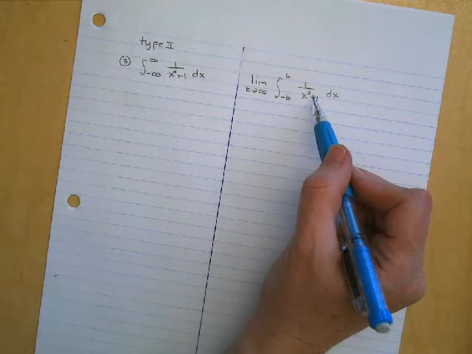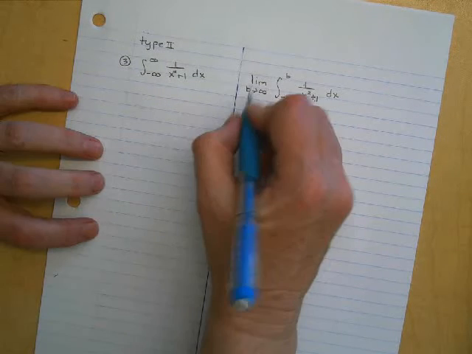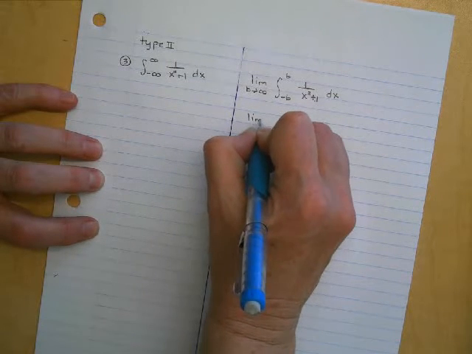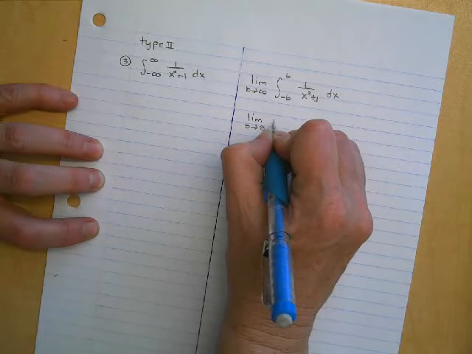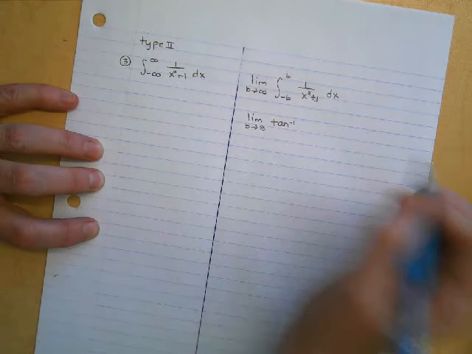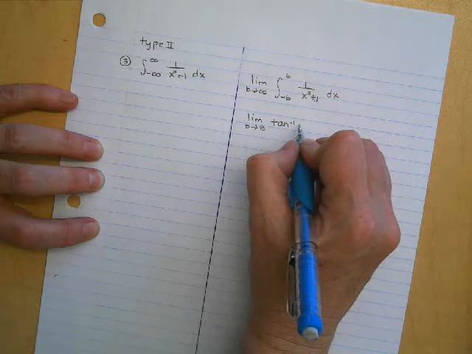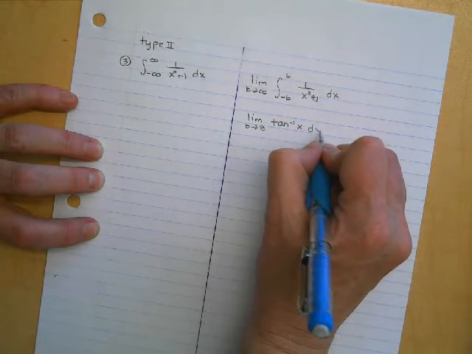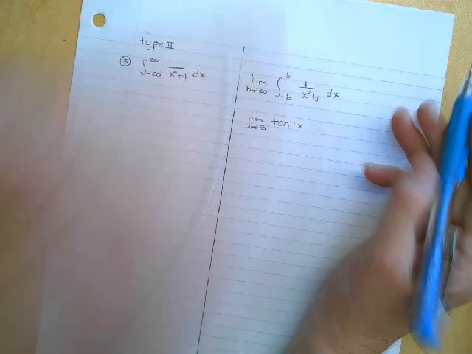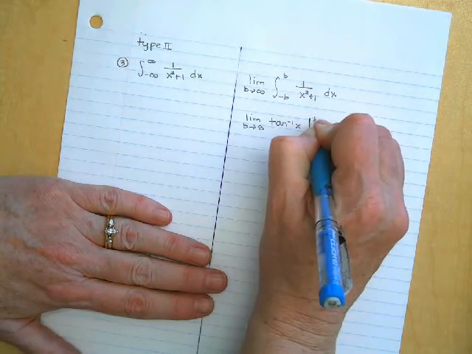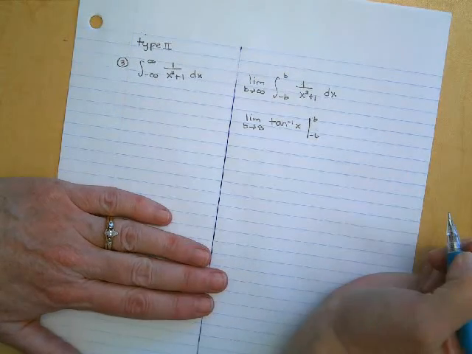So this is one of those special forms. That's the inverse tangent right there. Okay, so this is the limit as b approaches infinity of the inverse tan of x. Oops, what am I doing with a dx? I don't need a dx. I need to go from negative b to b.